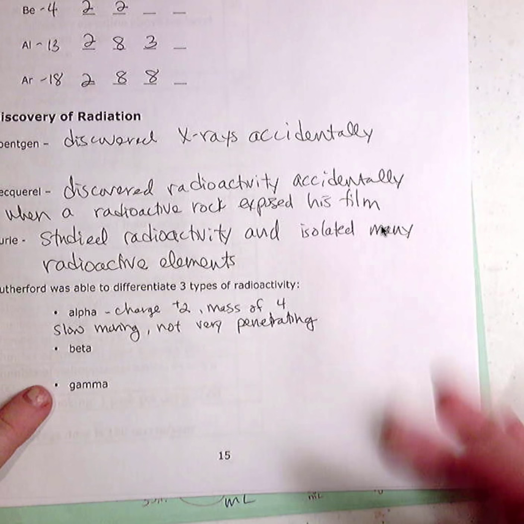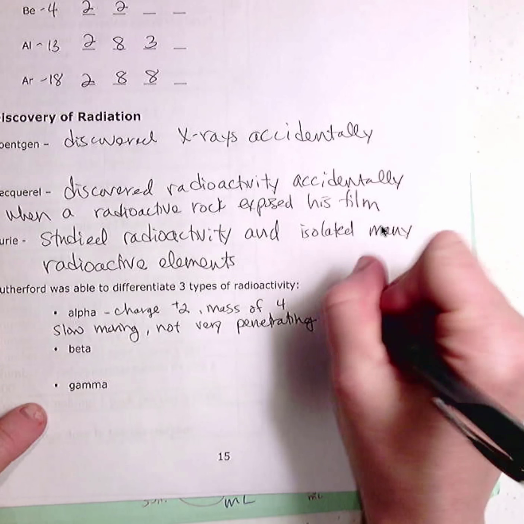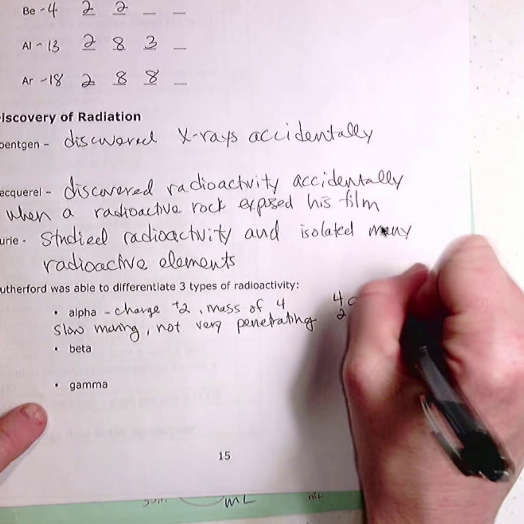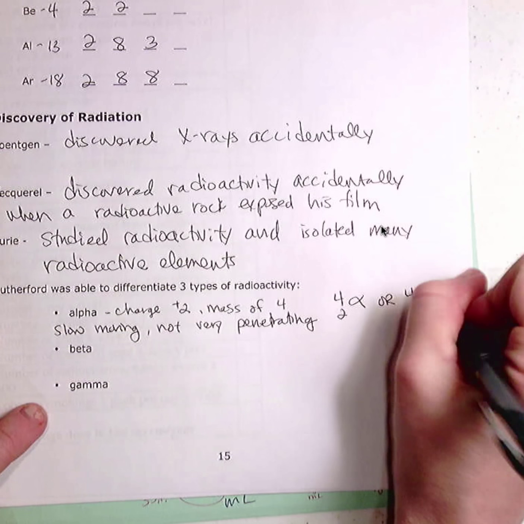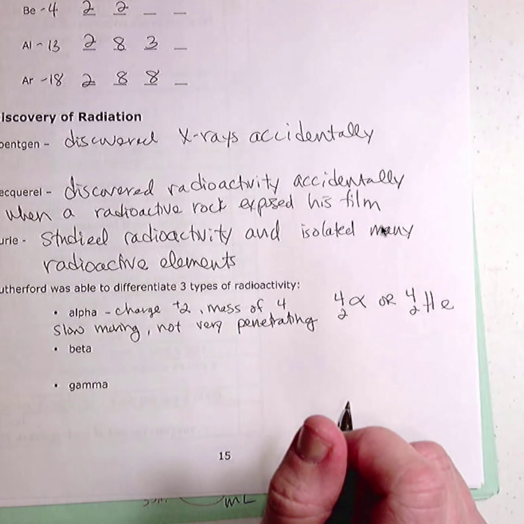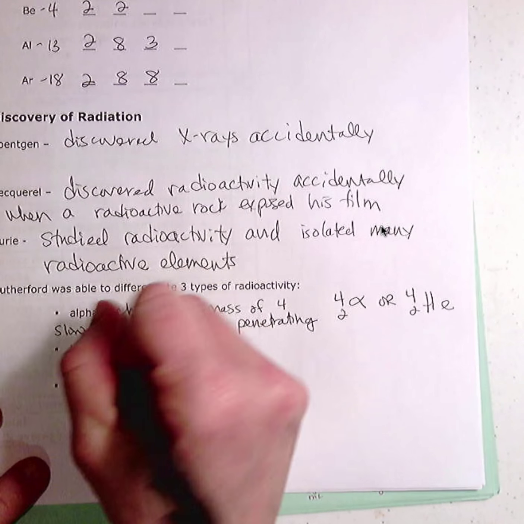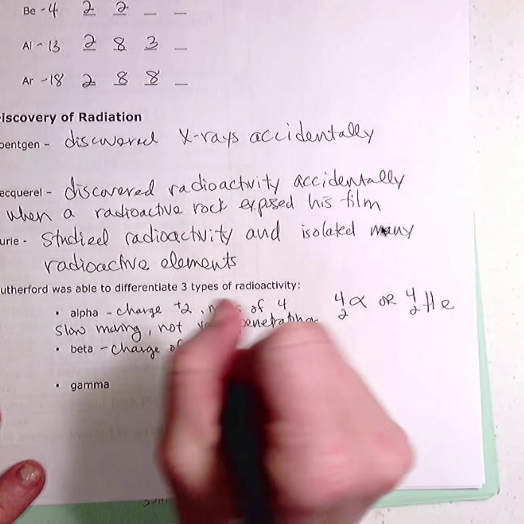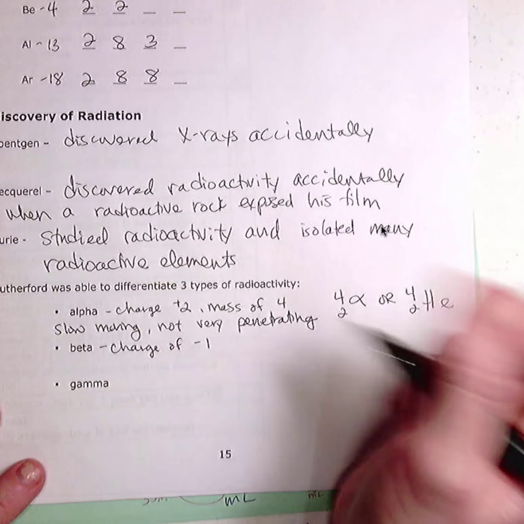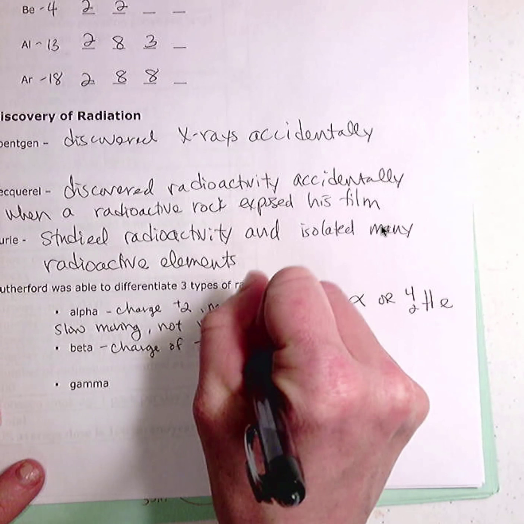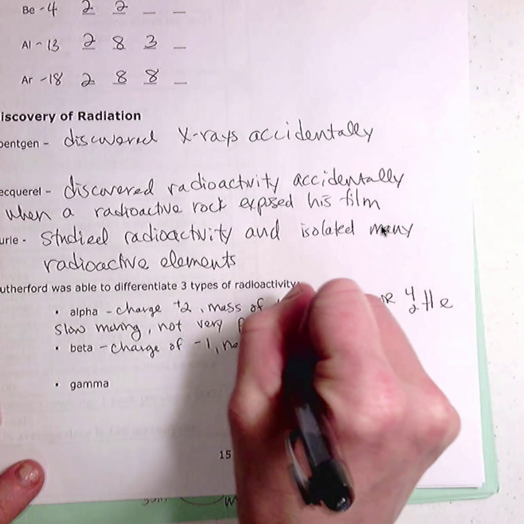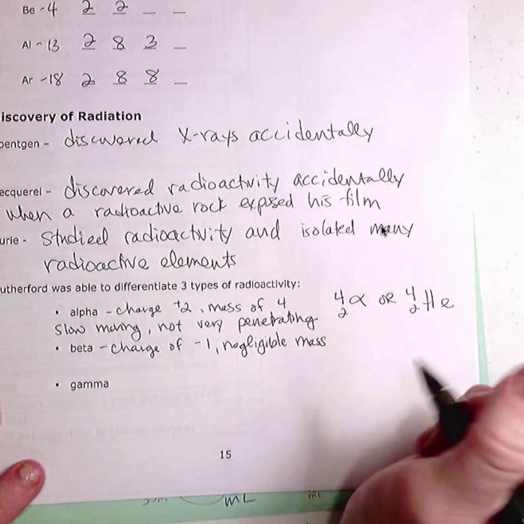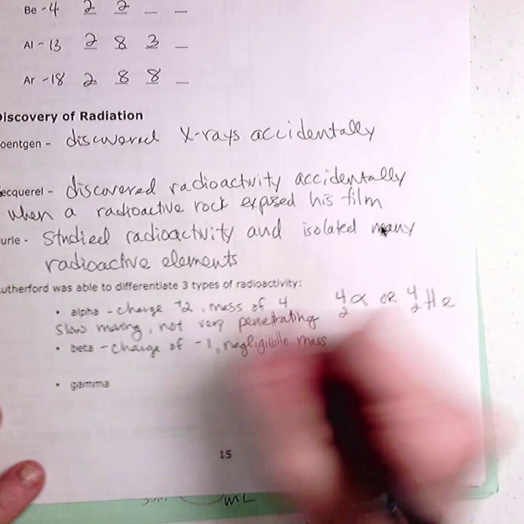So you can see an alpha particle abbreviation written like this, or this. Okay, beta has a charge of -1. Negligible mass. It's the same as an electron.